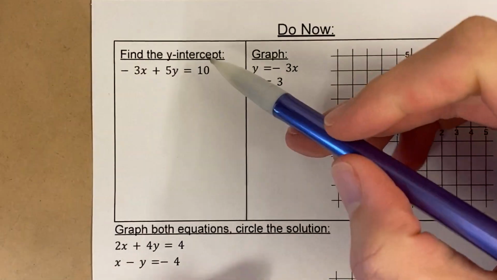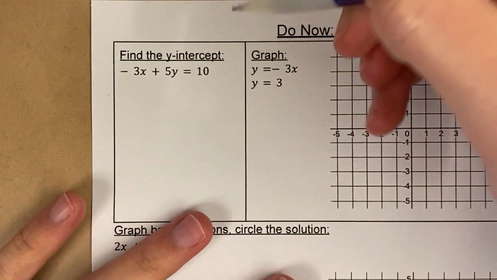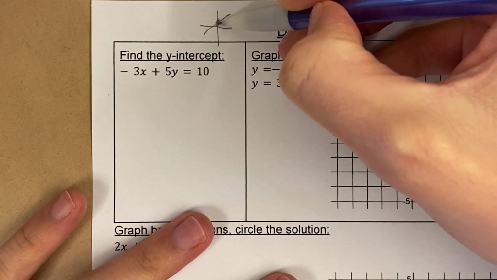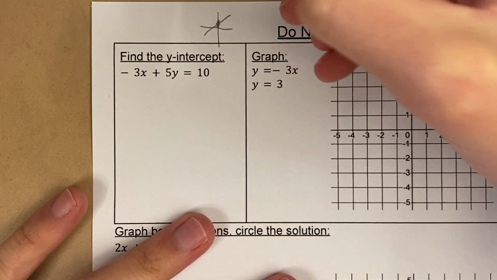All right, first I want to find the y-intercept. I don't need to do a lot of work here. All I need to remember is that if I have a line, the y-intercept is this point right here where the line hits the y-axis.